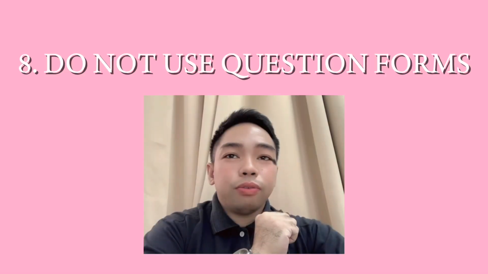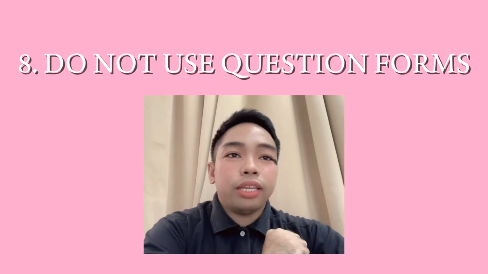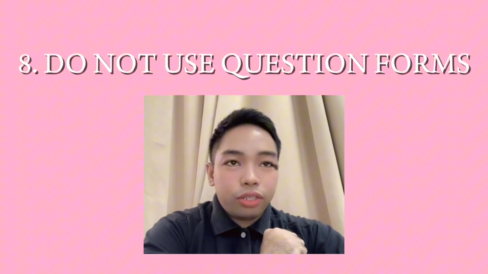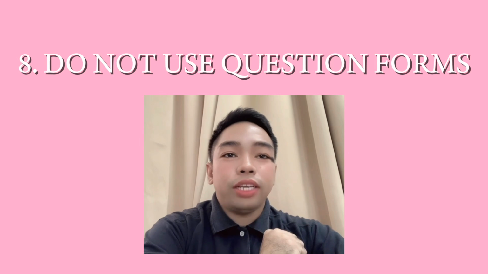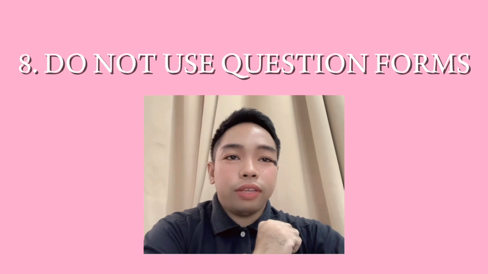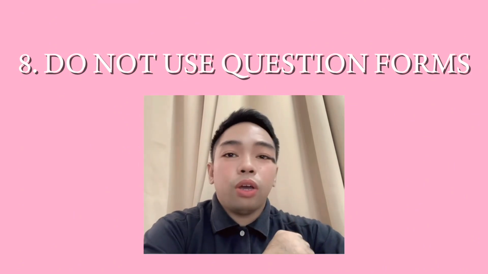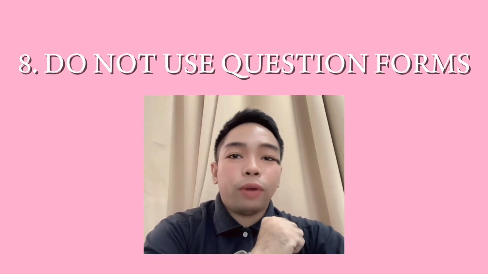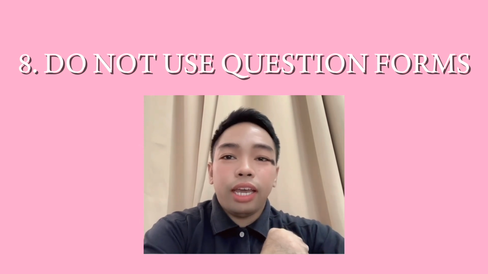The next is, we do not use question forms. Academic writing prioritizes statements and declarative sentences over rhetorical or direct questions to maintain a formal and assertive tone. Why avoid questions? Questions can appear conversational, reducing formality. Statements convey ideas more assertively and with clarity. For example, in question form, what are the benefits of passive voice in writing? If we write that in statement form, the benefits of passive voice in writing include clarity and focus on the object.